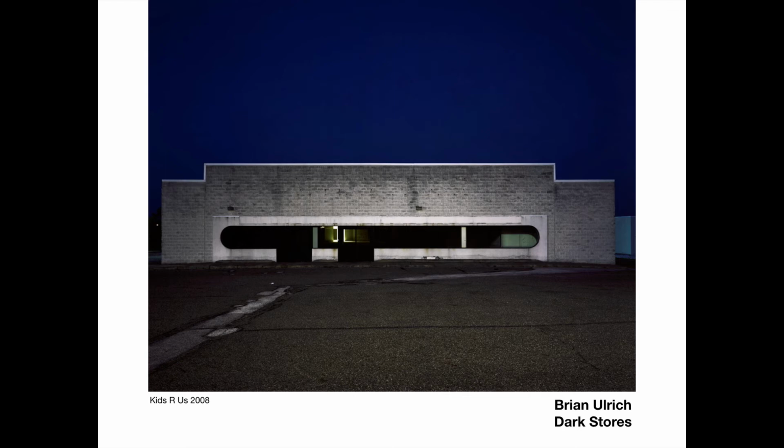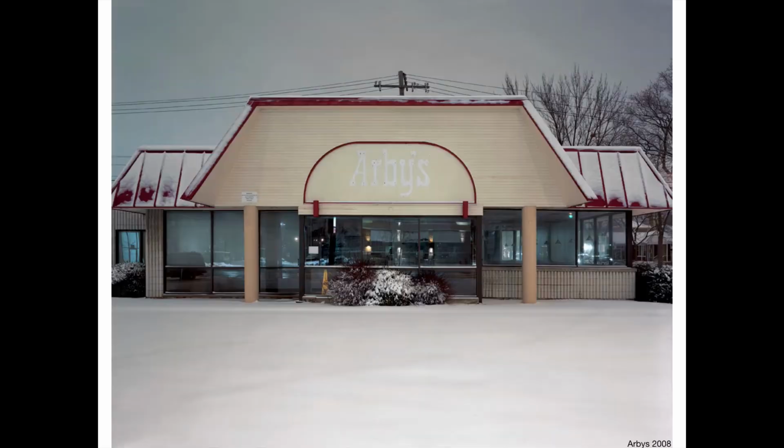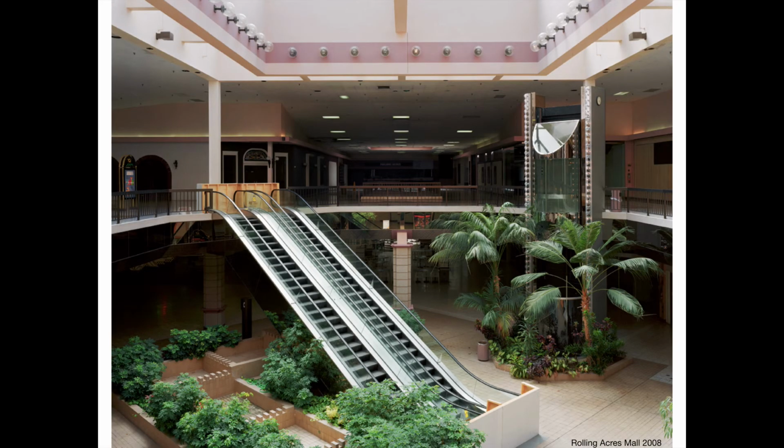This is Brian Ulrich, Dark Stores. So these are transformed in a grand way. Once bustling pieces of communities, shuttered, out of business. I love this photographer. I love this work. Malls. Rolling Acres Mall, 2008. Guess what, you guys? That was a mall I used to go to when I was a kid. Just so shocking. They've actually torn it down, or part of it down, and it's now an Amazon fulfillment center.